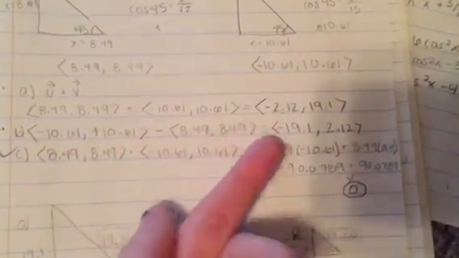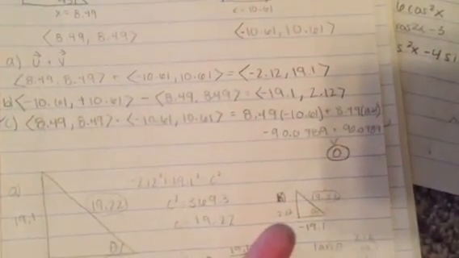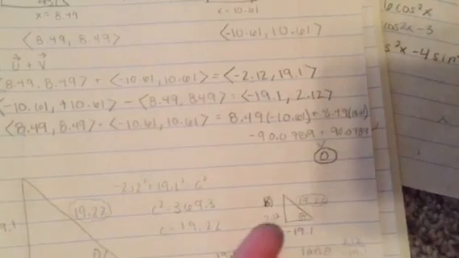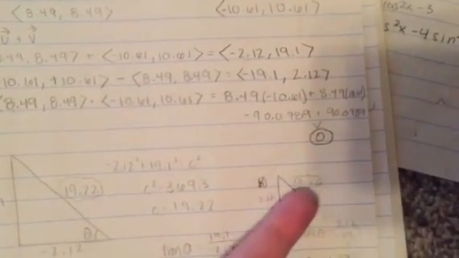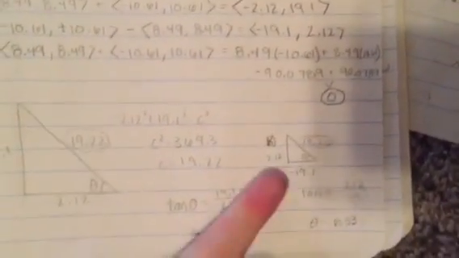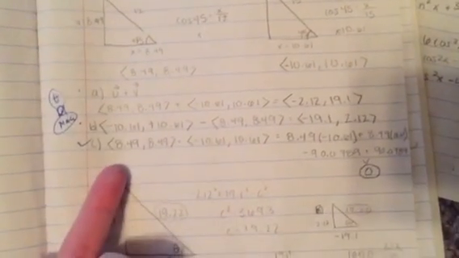For B, I had to subtract them, so you just take this value, subtract it from this, you get this. Take this value, subtract it from this, you get this. And then I turn that into a right triangle. I use the vectors as the legs, use Pythag to find the hypotenuse, and then I use my tangent function to find this angle of negative 6.33. That's the direction angle.